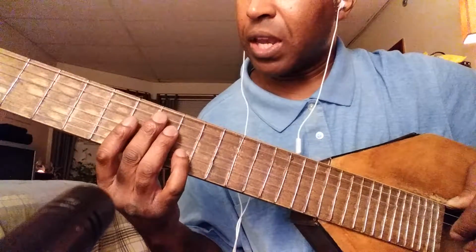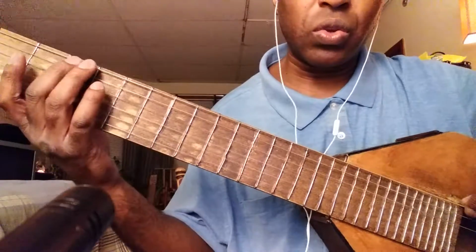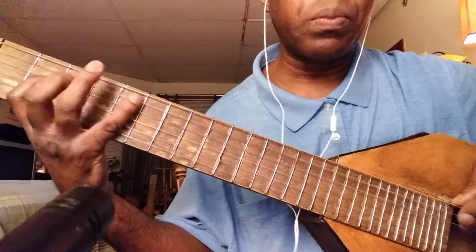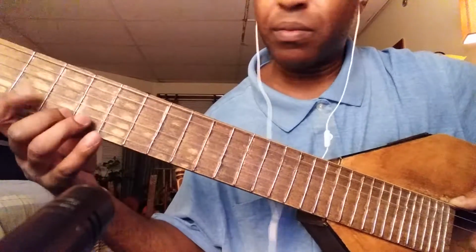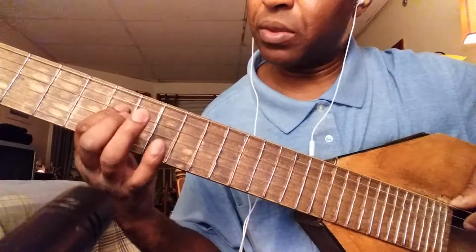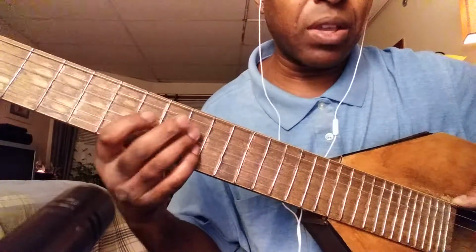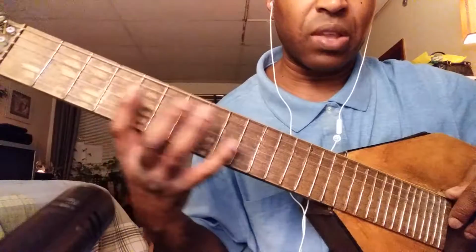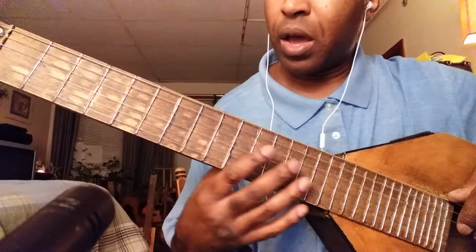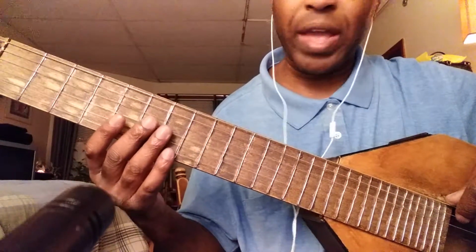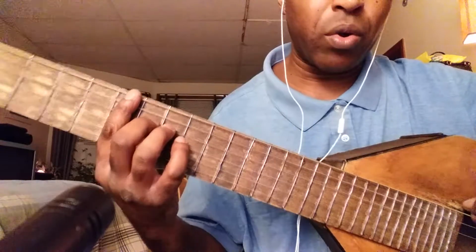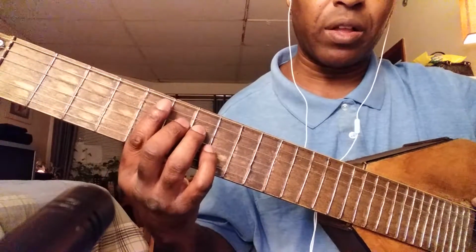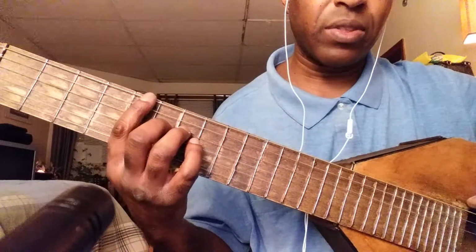Okay. Now those two positions were just two positions of the G major scale. They sound the same because they are the same. They're just different spots to play it in. So we have that.